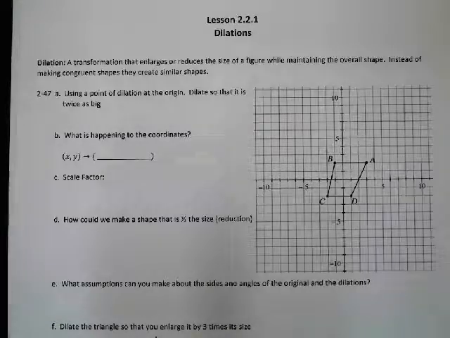All right, Math 2, we've got lesson 2.2.1, dilations. We have done transformations before: translations, reflections, rotations. And all of those were rigid motions, meaning they produced congruent shapes. The shapes stayed the same size, and they keep their angle measurements.